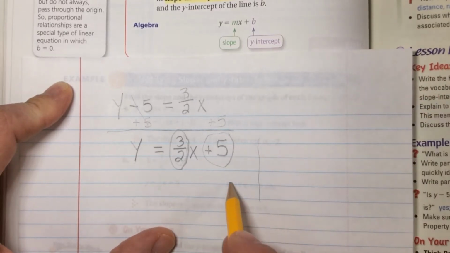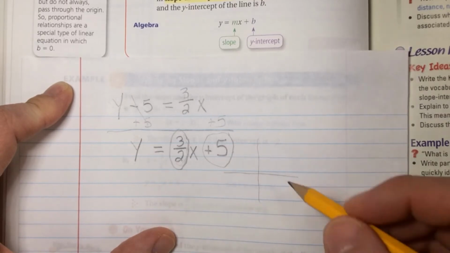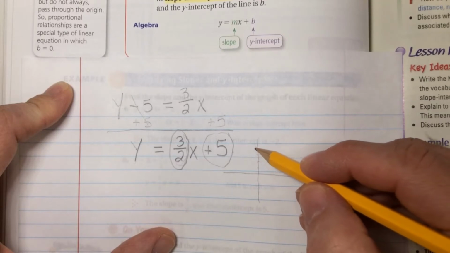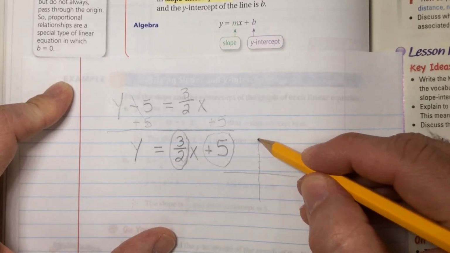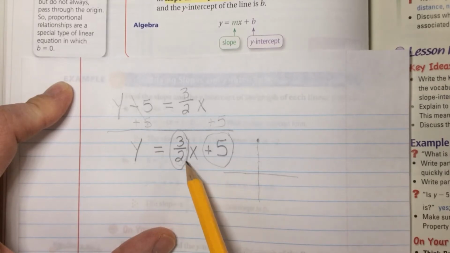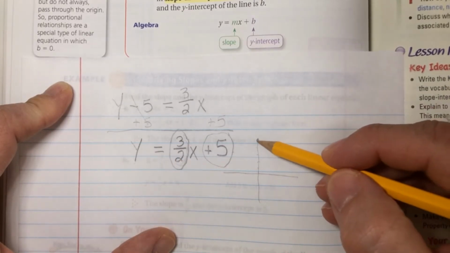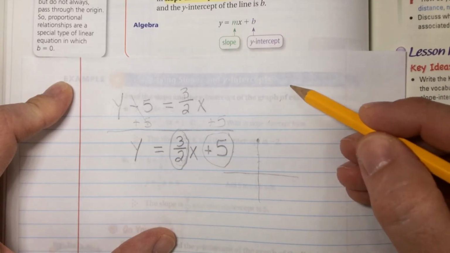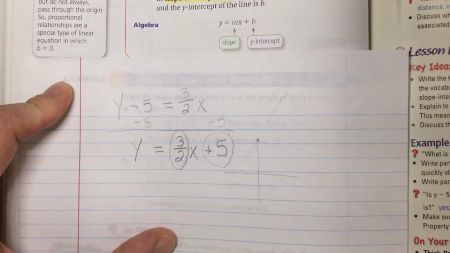So if we had a graph here, and we were going to graph this, we would go up to 1, 2, 3, 4, 5. That's where our line is going to cross our y-axis. That's what the y-intercept means. And our slope means it's going to go up 3 over 2, up 3 over 2. So something like that if we were going to graph it.